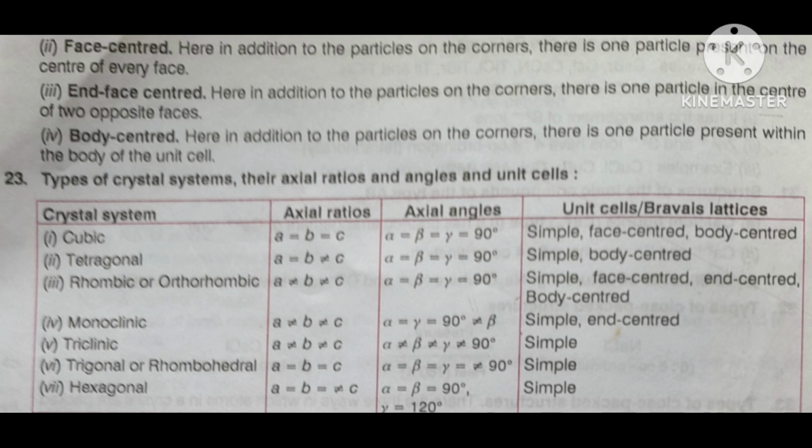There are actually 4 types. And the simple type I told you. Now face centered. By name it is clear. Here, in addition to the particles on the corners, there is one particle present on the center of every face. As for example, a cube is there. Then at every corner particles are there. Correct? And additionally, on each face at the center, one particle will be there.